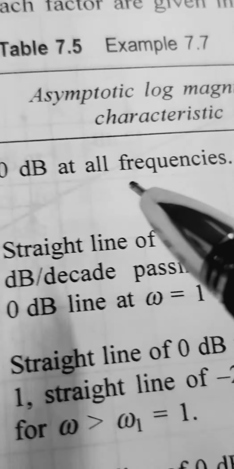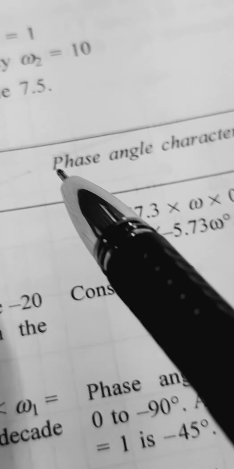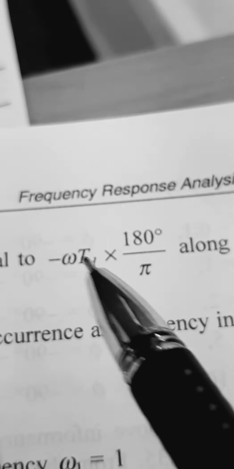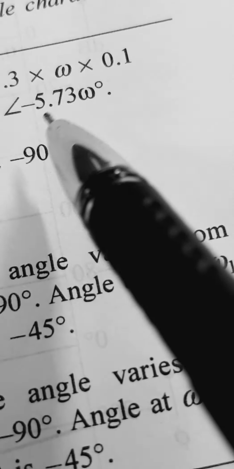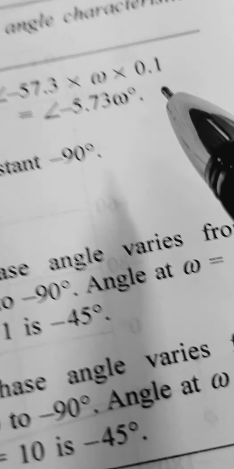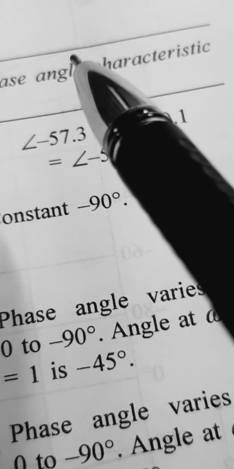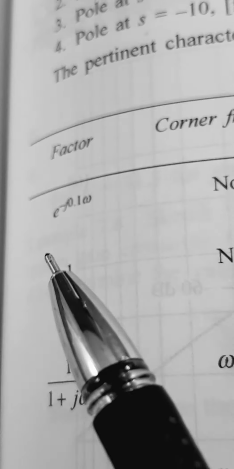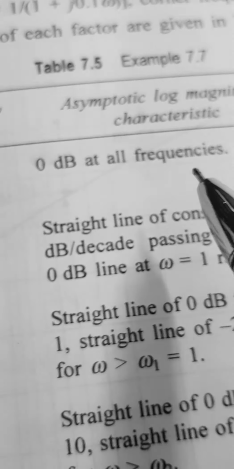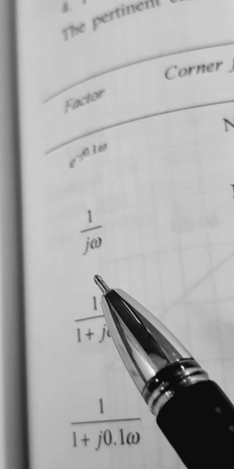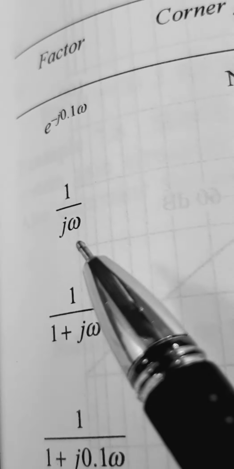The phase angle is minus omega Td into 180 degree by pi, that is an angle of minus 5.73 omega degree, which will be added, but it offers 0 dB to the magnitude.